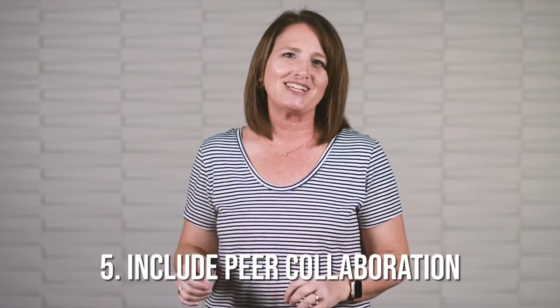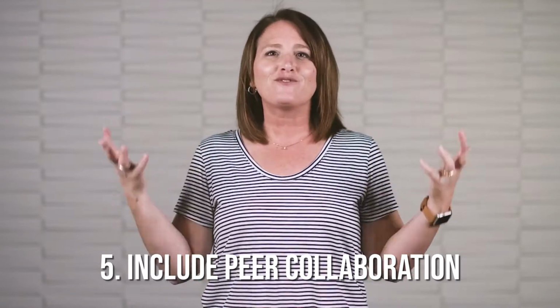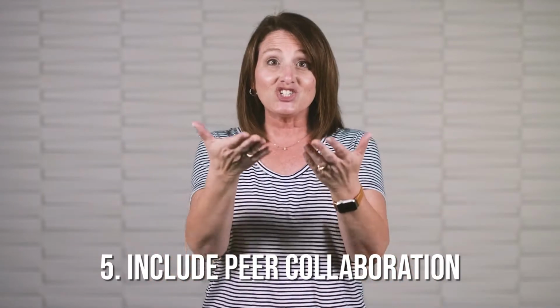Number 5, include peer collaboration. Now, we are created for community. Kids, just like adults, need times when peer collaboration is necessary to meet the relational needs in their lives. Providing opportunities for peers to communicate, create, and dream together is not only key to their personal development and growth, but fosters community within their world.